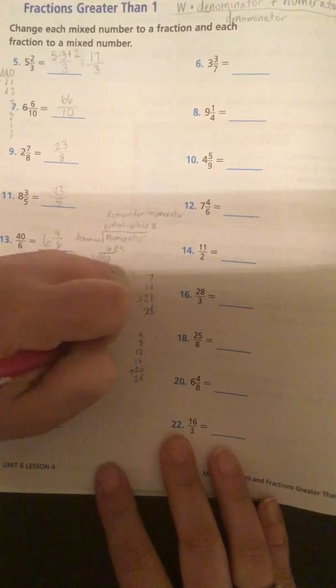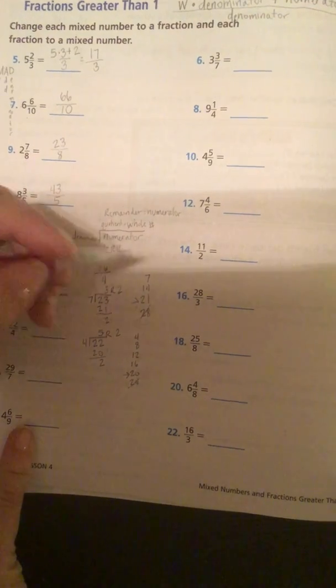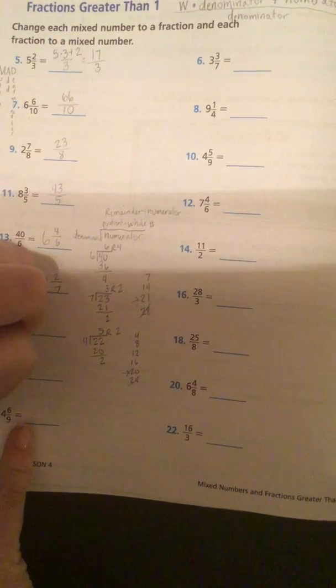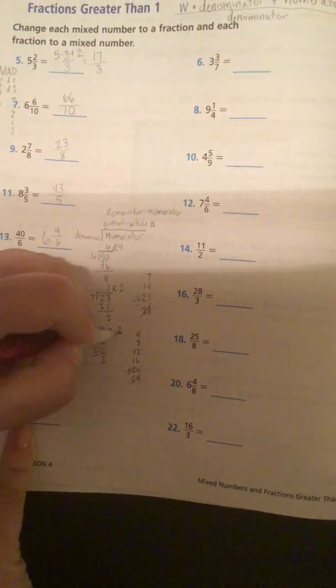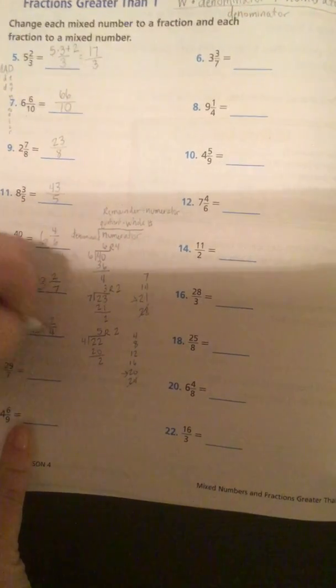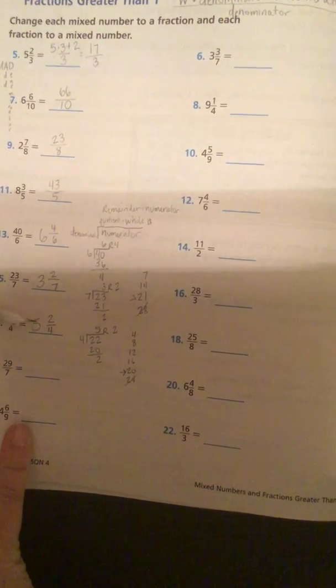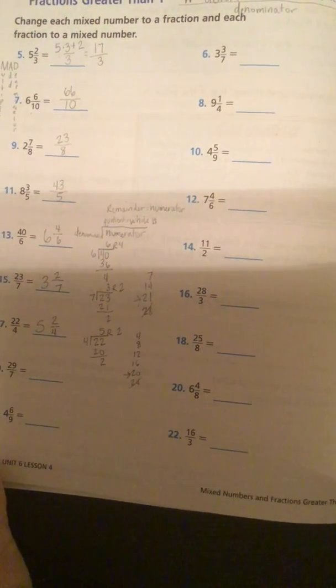When I subtract, I get a remainder of 2. Pull those numbers out. 5 is my whole number. My remainder is my new numerator, and my denominator stays the same. So 22/4 is 5 2/4. Let me do my math check. 5 times 4 is 20, plus 2 is 22. I checked it, I'm correct.